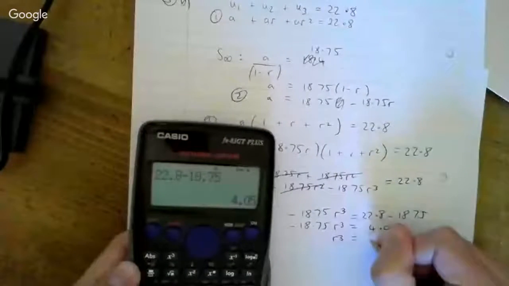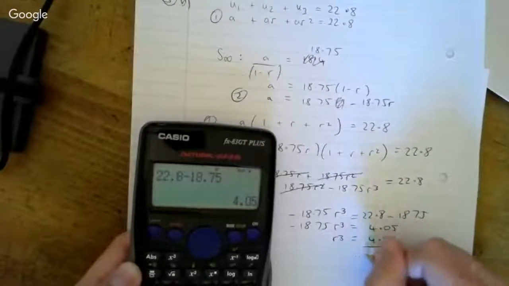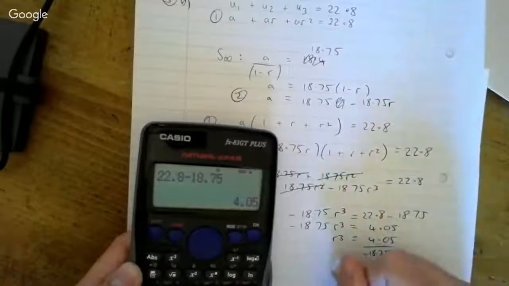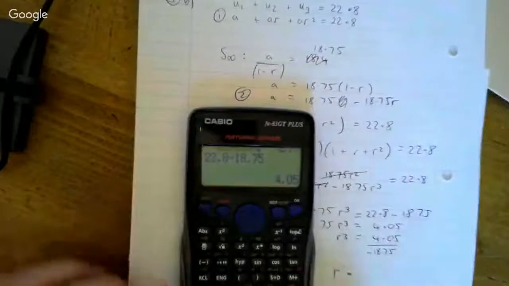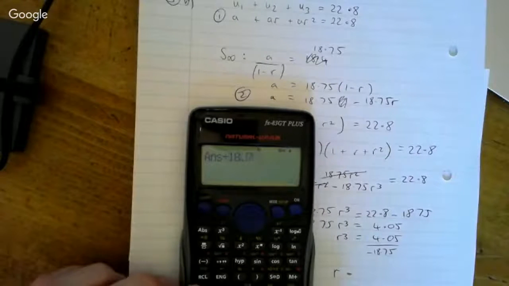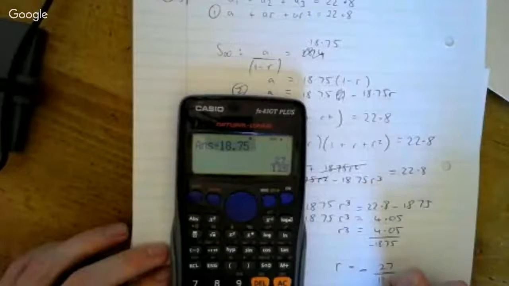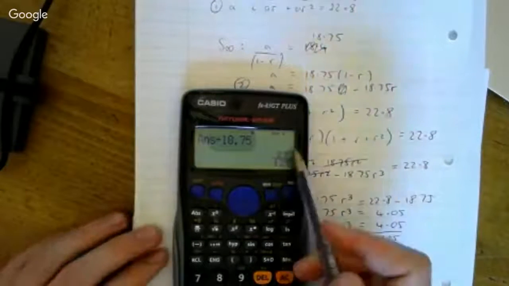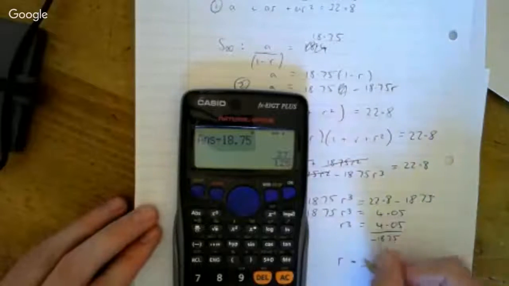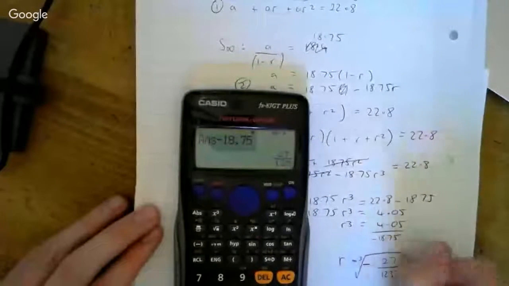I'm now going to take over the minus 18.75, so I'm going to say divided by 18.75. And I'm a bit relieved with that answer, if I'm being honest. It's going to be a minus, which is 27 over 125. And the reason why I say I'm relieved with that is that they're both cube numbers. That's r cubed. So I'm going to take over that as a cube root.